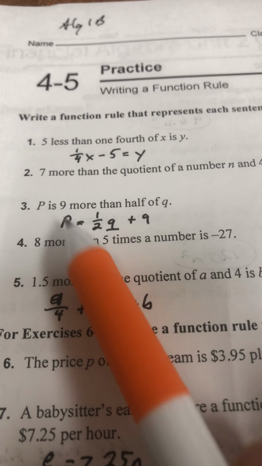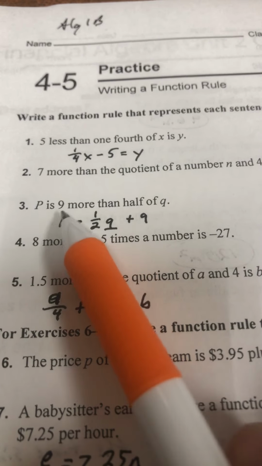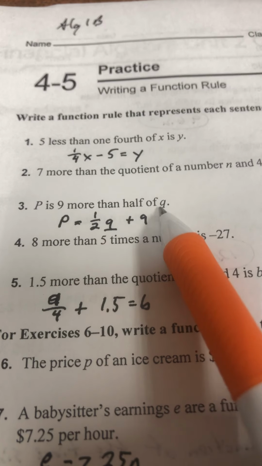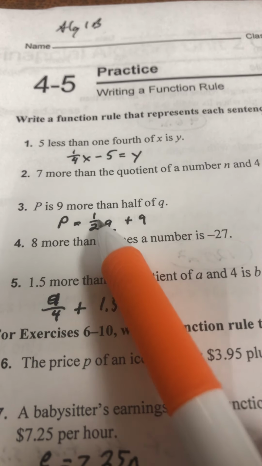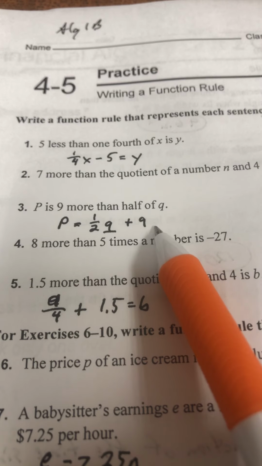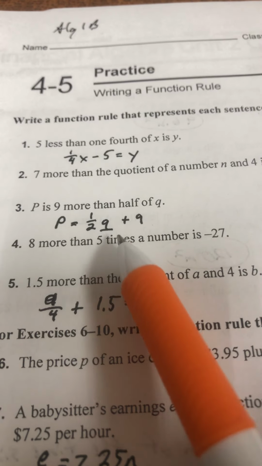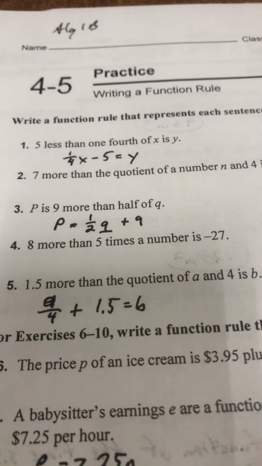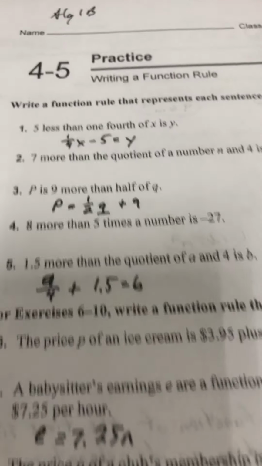Number 3, p is 9 more than half of q. So I have half of q and 9 more than that. If you wrote the 9 first, 9 plus half of q, that would work also because addition is commutative.